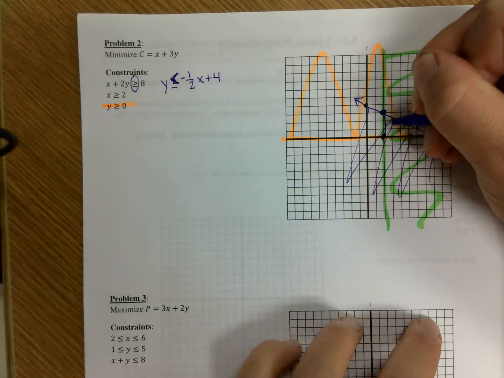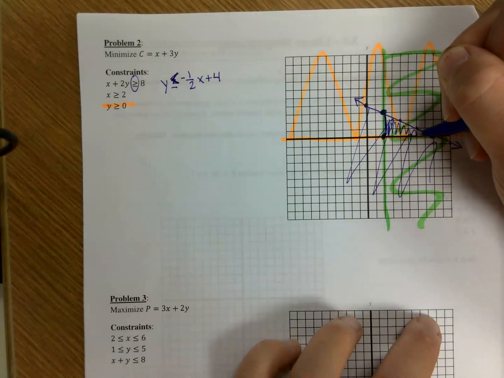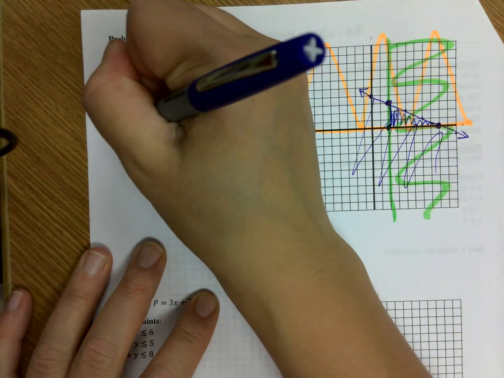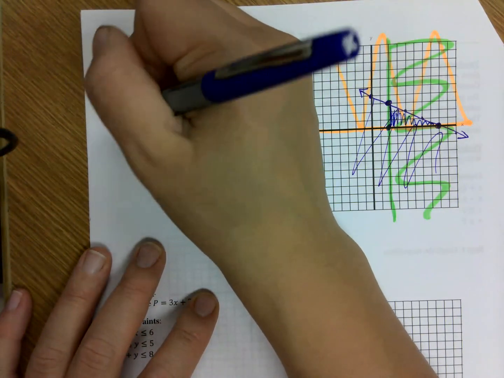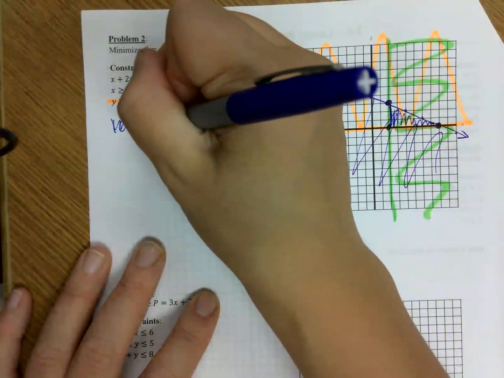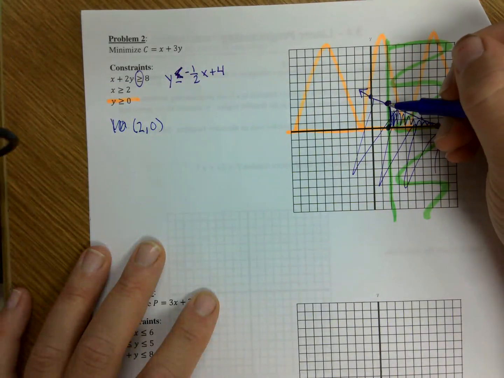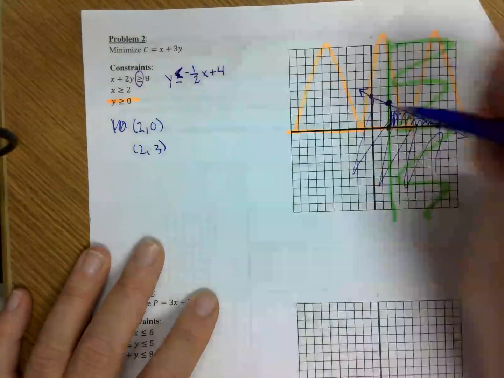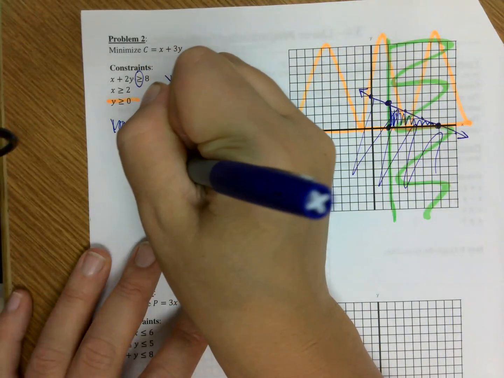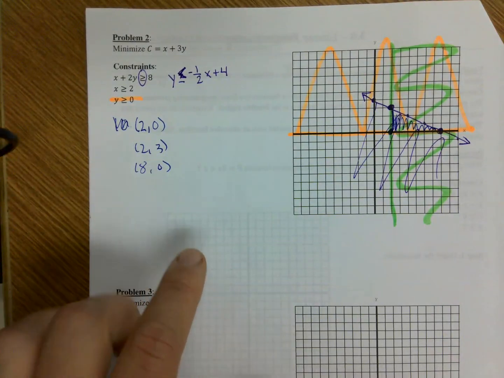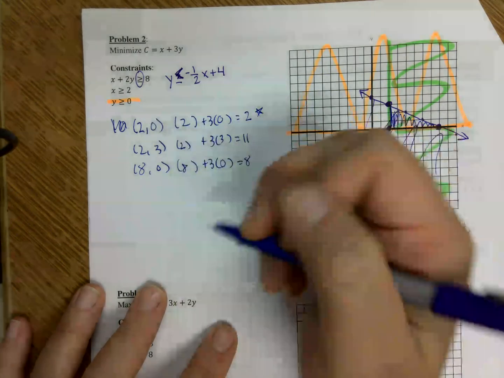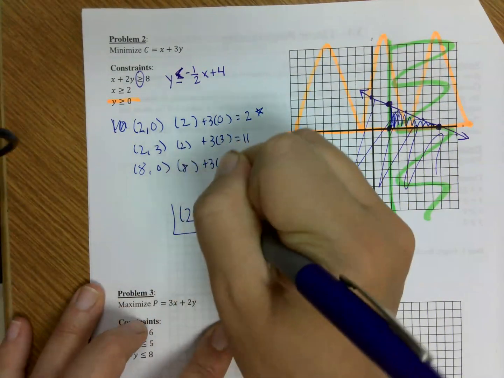Now again, if I follow the green line to the purple and then follow the purple to the orange, I'm looking at these points: 2, 0, the point 2, 3, and the point 8, 0. So I want you to pause the video and plug it in here and look for your minimum. You should get that 2, 0 gave you 2, and that's my minimum. So my answer here is 2, 0.